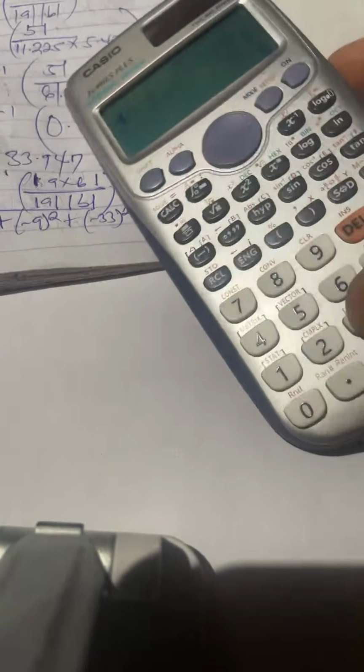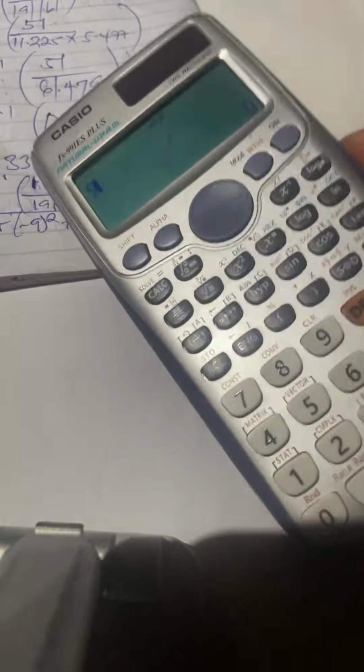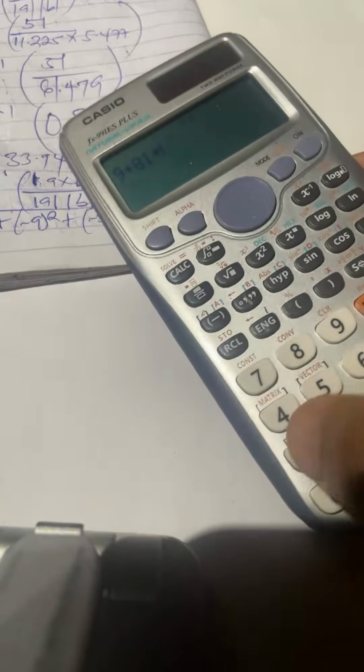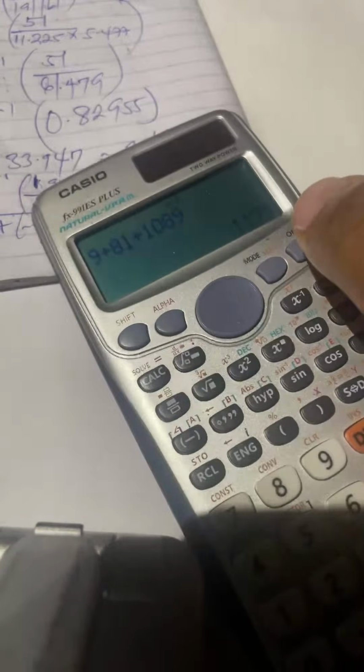So this is 9 plus 81, then plus minus 33 all squared, which is minus 33 times minus 33. That gives us 1089. You cannot have a negative value here. So now this will be the square root of 9 plus 81, then plus 1089. So what do we have? We have 1179.